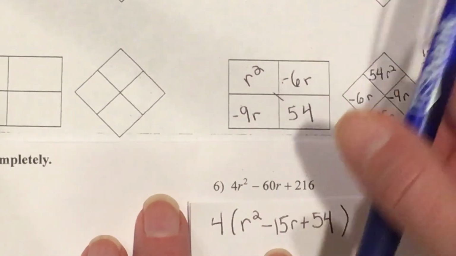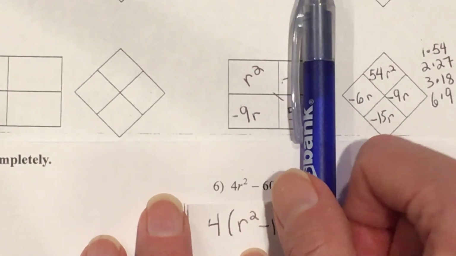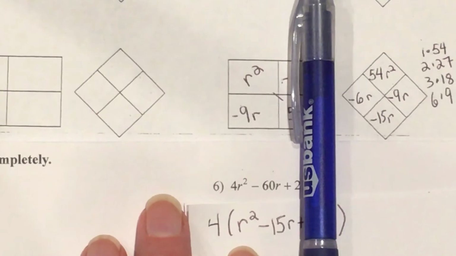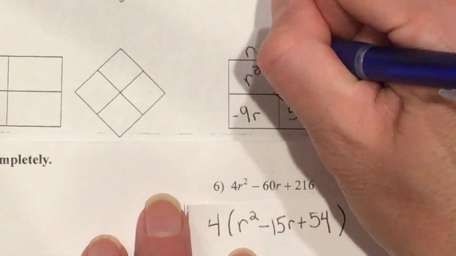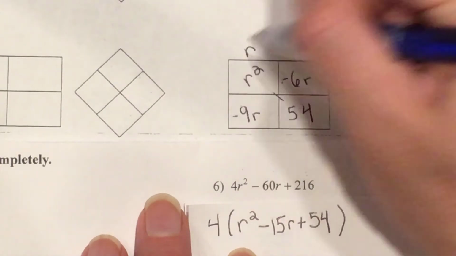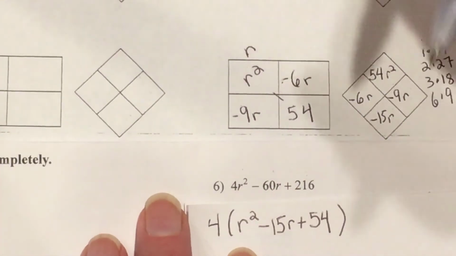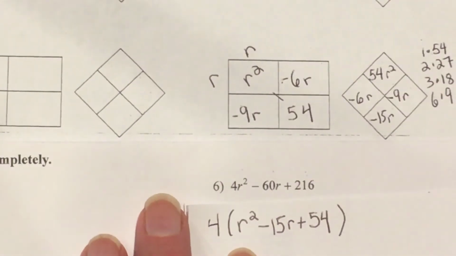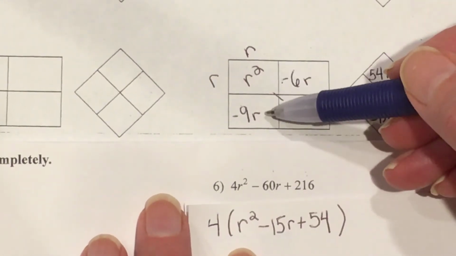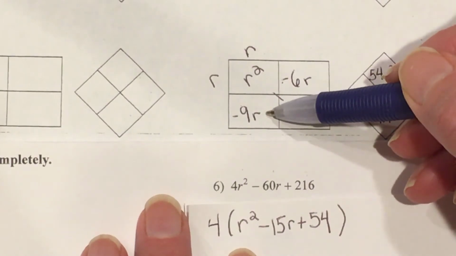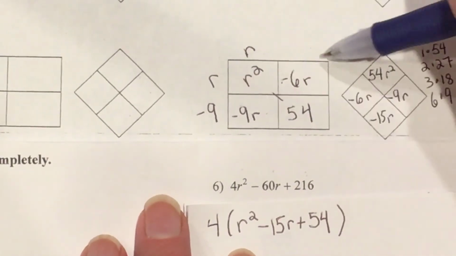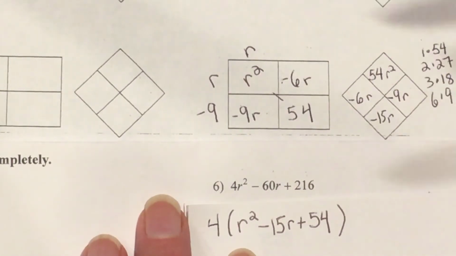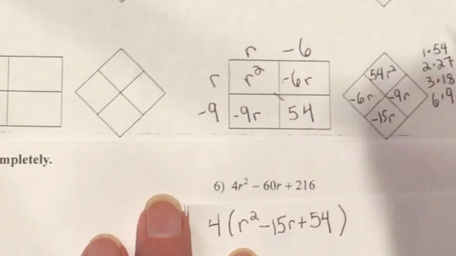And I'm going to look at, if I cover up this column for just a minute, and look down this column, what is my common factor there? Well, the only thing that will go into both of those terms is an r. There's no number besides 1, so all I have is r. Then I know that r times r will give me r squared, so I'm going to put an r here. Then I say r times what width will give me negative 9r in this box. I need negative 9. And finally, r is my width, so what length do I need to get negative 6r? Well, I need negative 6.